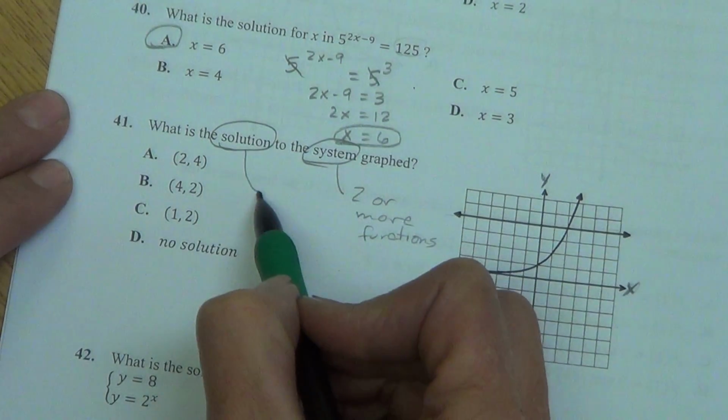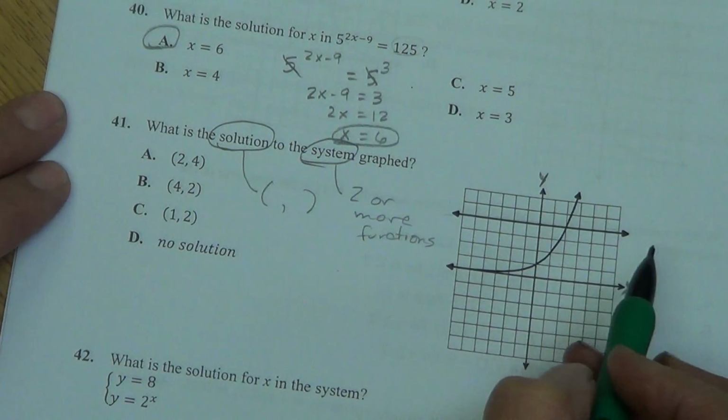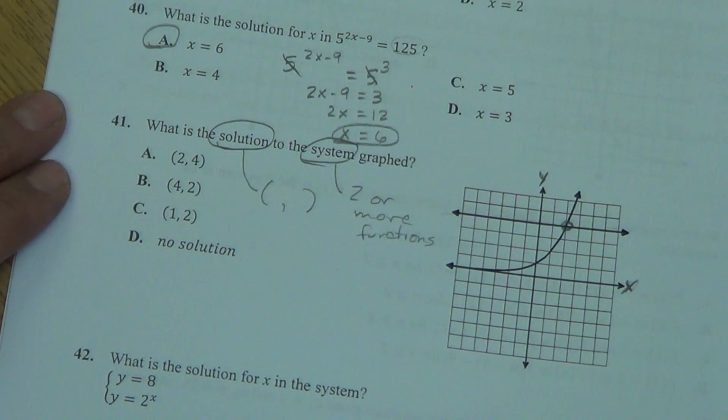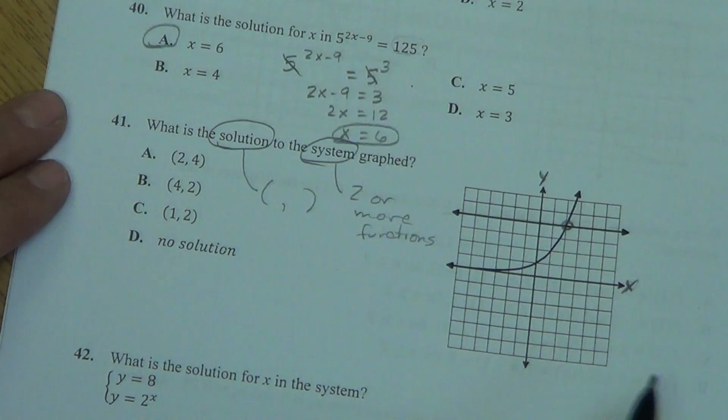A solution is the point of intersection. It's this easy, guys. Give me that point right there. Should be 2, positive 4.